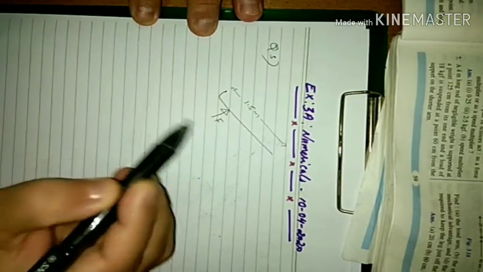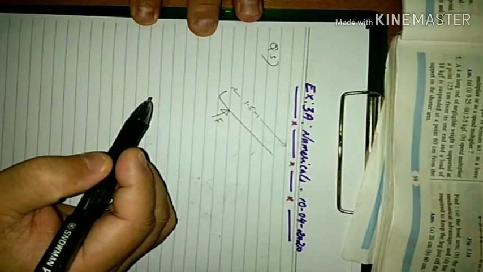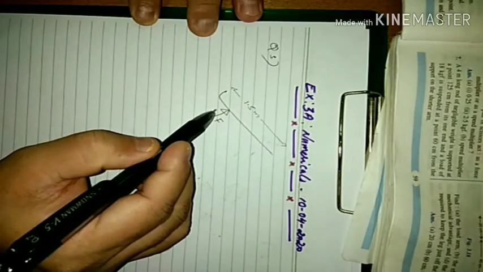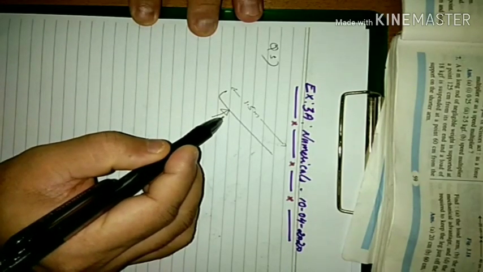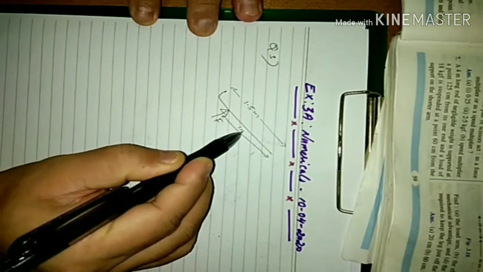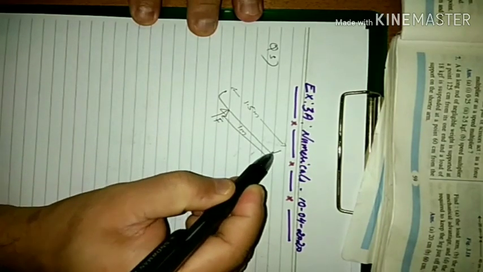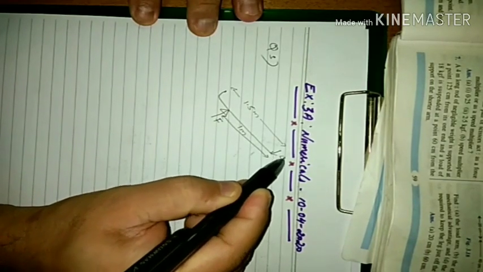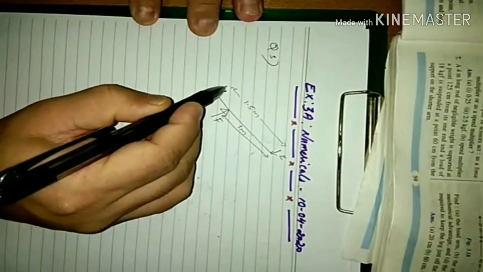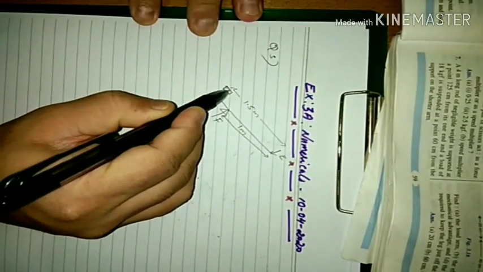All of you know it. At a distance of 1 meter from his hand, where this edge is supported at 1 meter from the handle, at the handle you apply the effort to lift the load. And we keep the load at the other end. Let the load be here at this end.